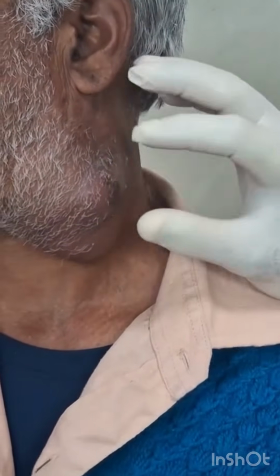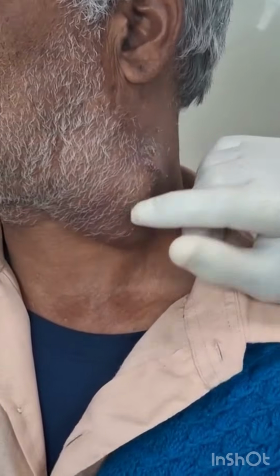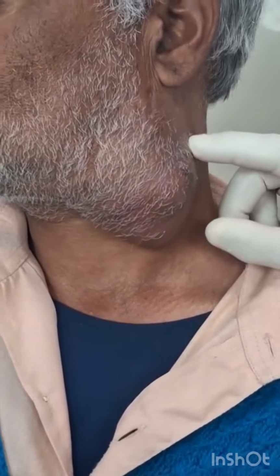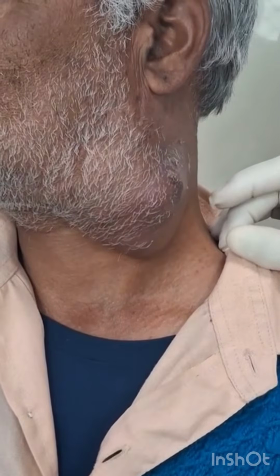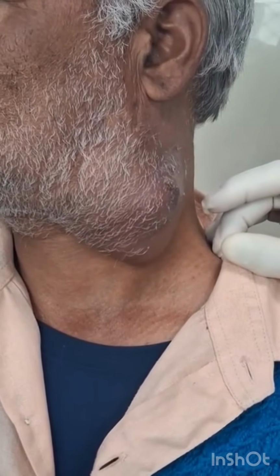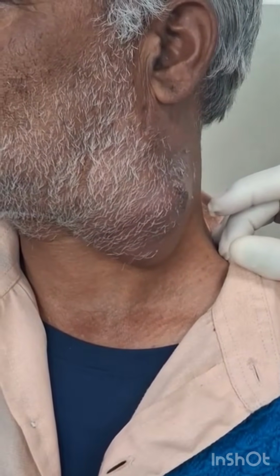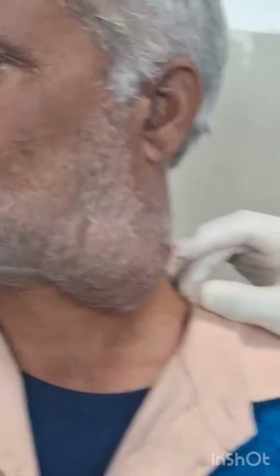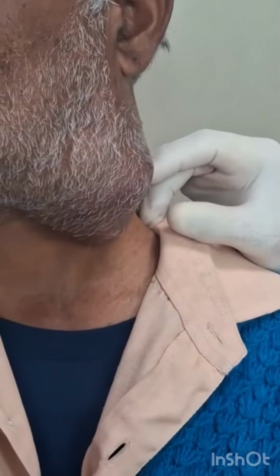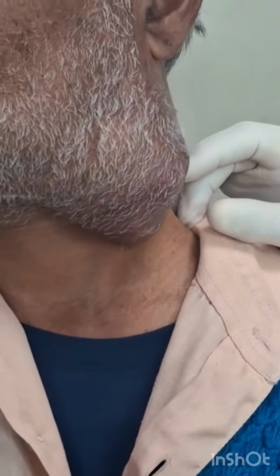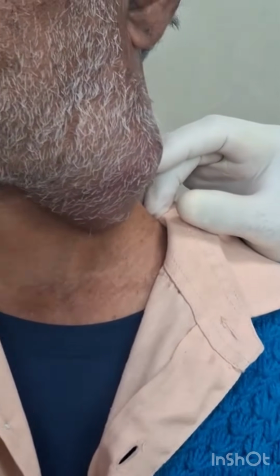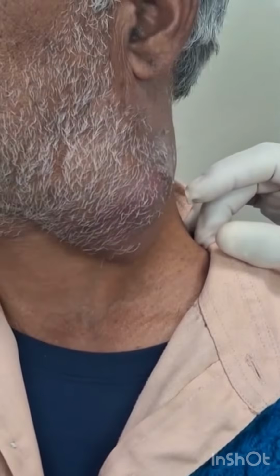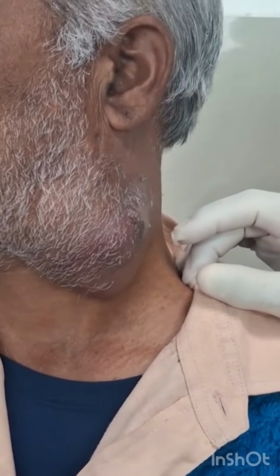Local temperature is raised and it's mildly tender, and the size has increased markedly to more than 12 centimeters into 10 centimeters from the initial 4 to 5 centimeters. And this swelling is getting enlarged and it's causing difficulty in opening the mouth. So now we are examining him again to find out what is the cause.